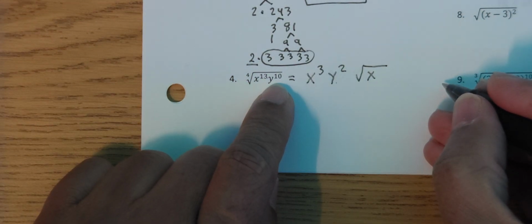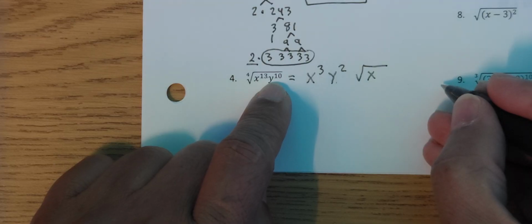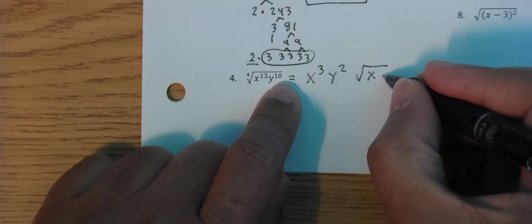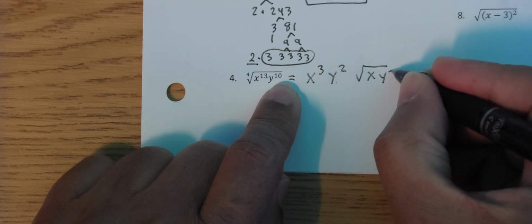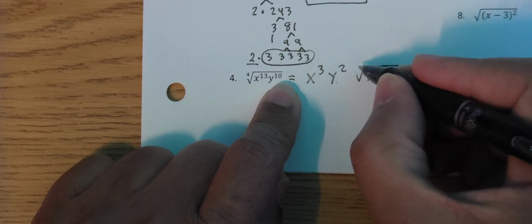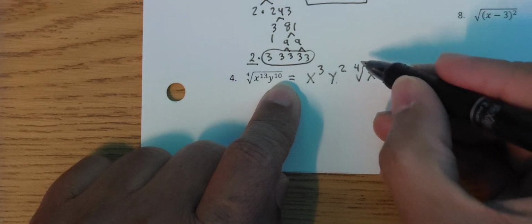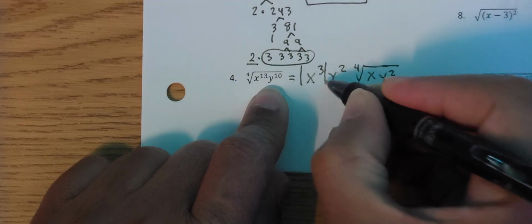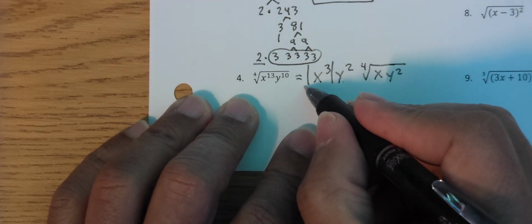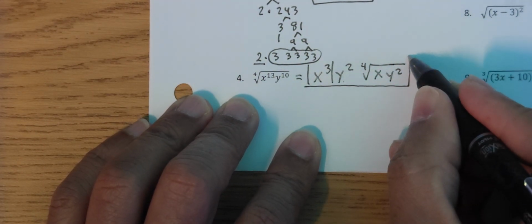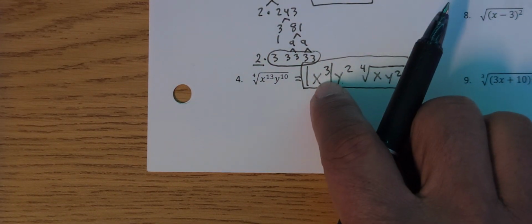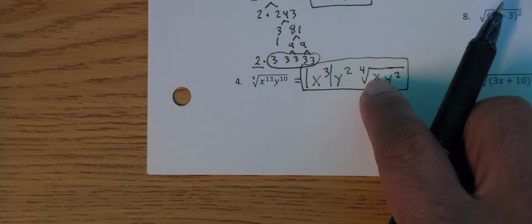And what about the y's? The y, we have 10, and 4 goes into 10 twice, so that's why this is y squared. So that means we have y squared left inside. Now, don't forget the index is 4, which means this is even. The power of x is odd, so then x must have absolute value around it. But the y is an even power, so then we don't have to worry about absolute value around y. Only the power that is odd coming out of an even index.